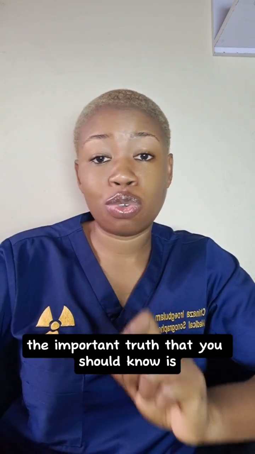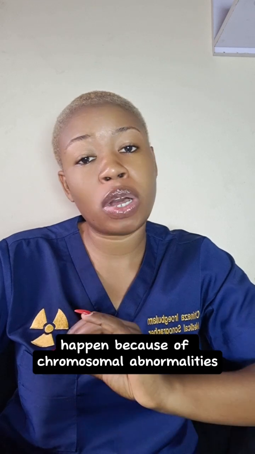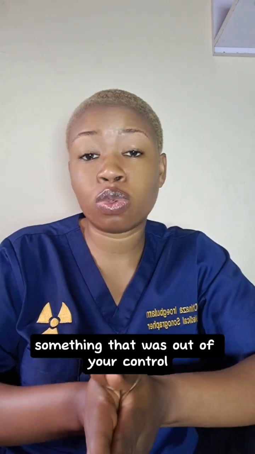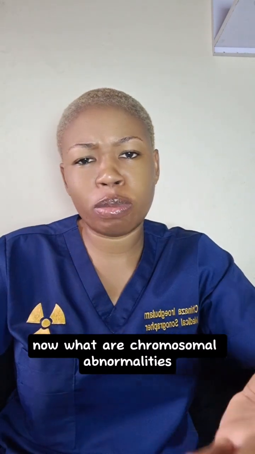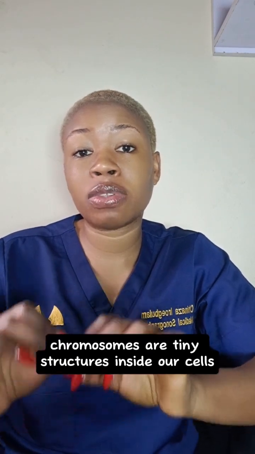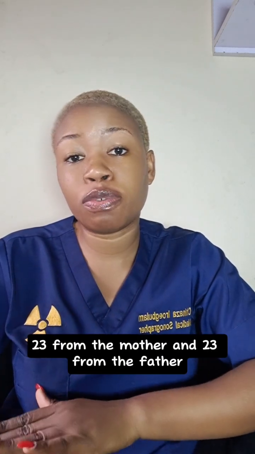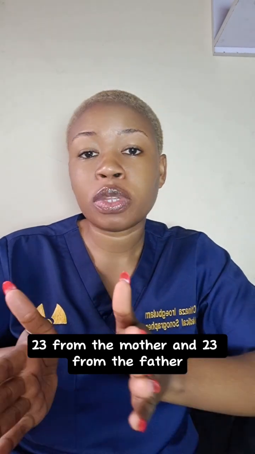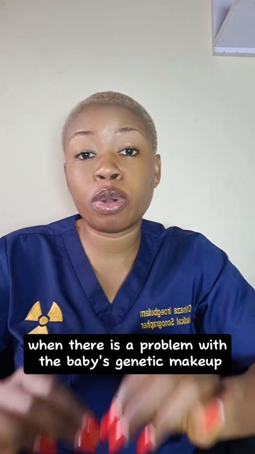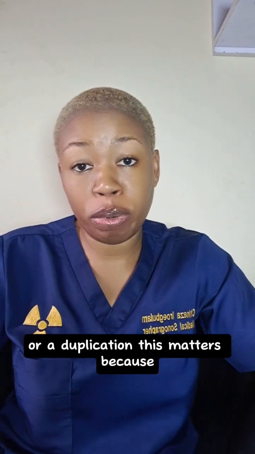The important truth that you should know is most early pregnancy losses happen because of chromosomal abnormalities, something that was out of your control. Now, what are chromosomal abnormalities? First of all, chromosomes are tiny structures inside our cells that carry genetic information. That's our DNA. Normally, a human has 46 chromosomes, 23 from the mother and 23 from the father. Chromosomal abnormalities happen when there is a problem with the baby's genetic makeup. Either too many chromosomes, too few, or parts are missing, or a duplication.